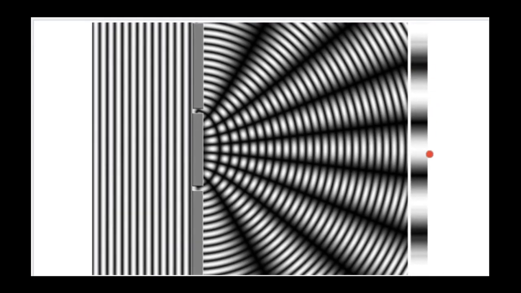Fine. So can you see there is a spot where you have maximum intensity, zero intensity, bright fringe, dark fringe, bright fringe, dark fringe, and so on. This pattern of bright fringe and dark fringe is known as the interference pattern.